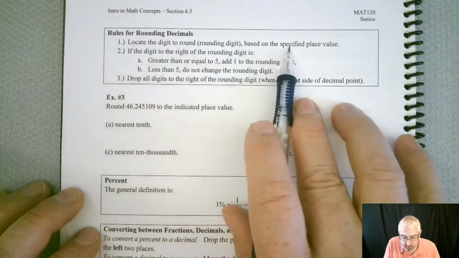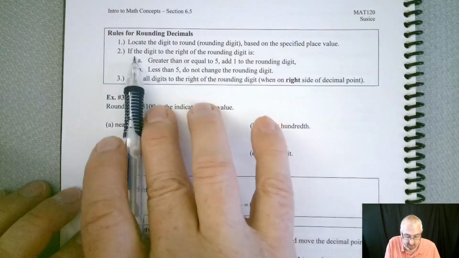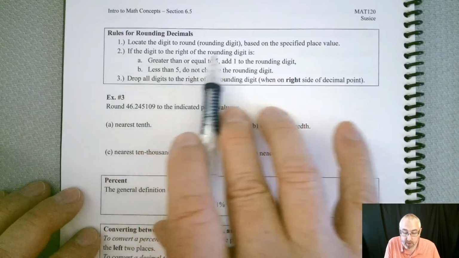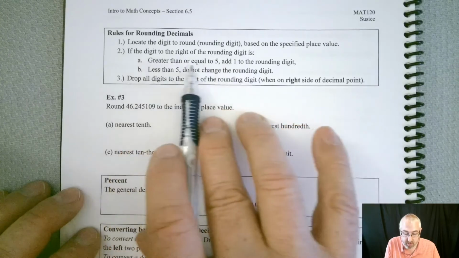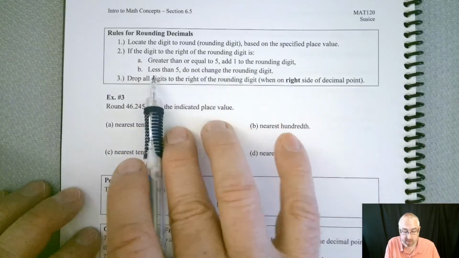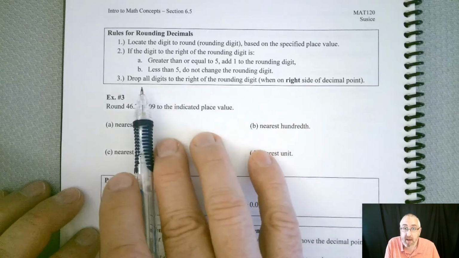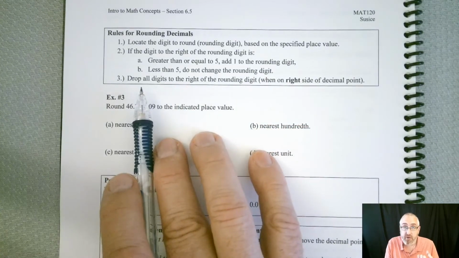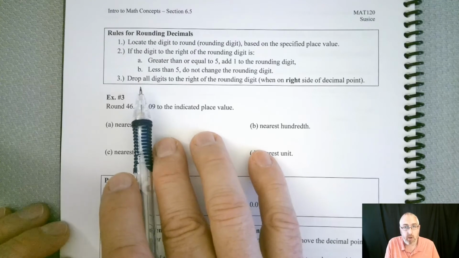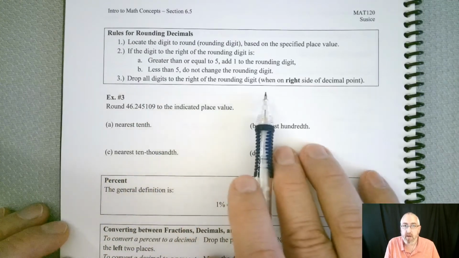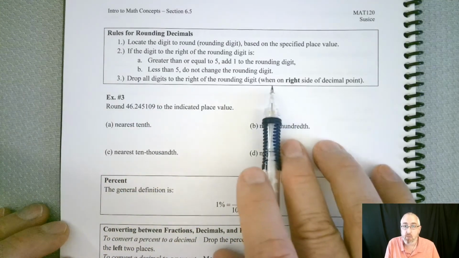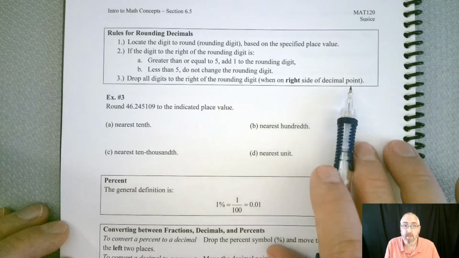Locate the digit to round, the rounding digit. And then if the digit to the right of the rounding digit is greater than or equal to 5, we add 1. Less than 5, do not change the rounding digit. And then after you've made those changes, or not, you want to drop all the digits to the right of the rounding digit. And again, this is when on the right side of the decimal point.